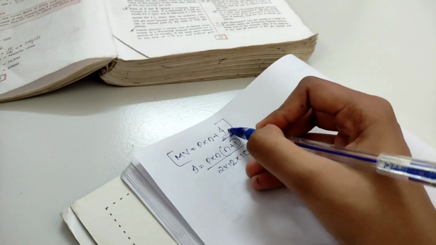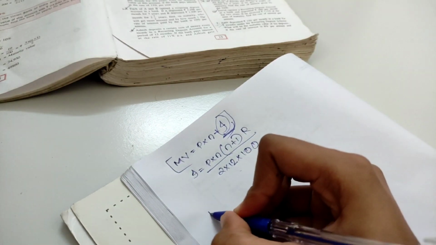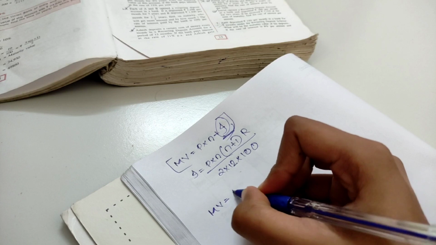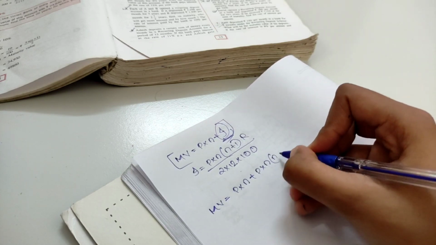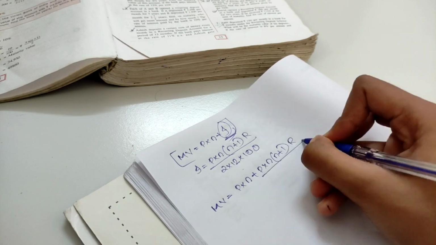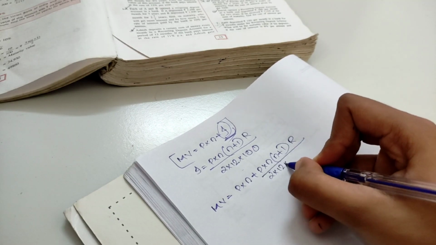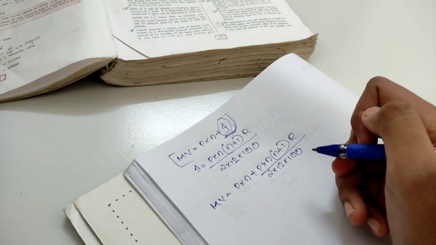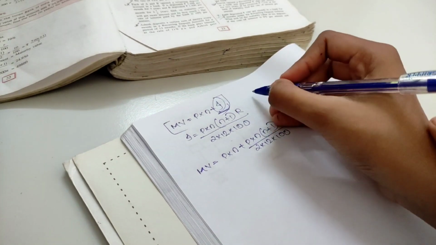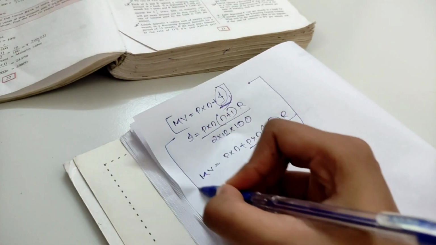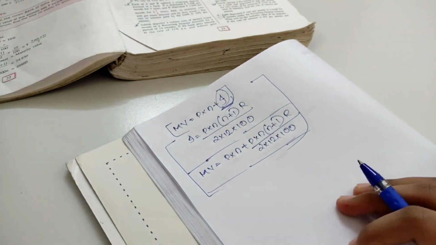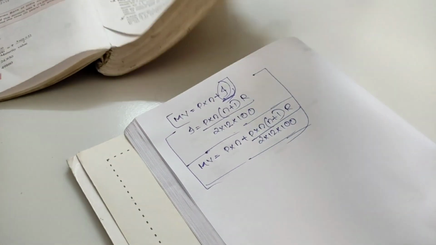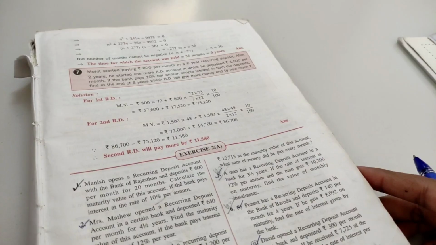Applying this formula here, we will get maturity value is equal to P into n plus P into n into n plus 1 into R by 2 into 12 into 100. R is the rate of interest. So this is the equation which you have to learn by heart for doing this whole exercise. Okay, so let's start with exercise 2A.